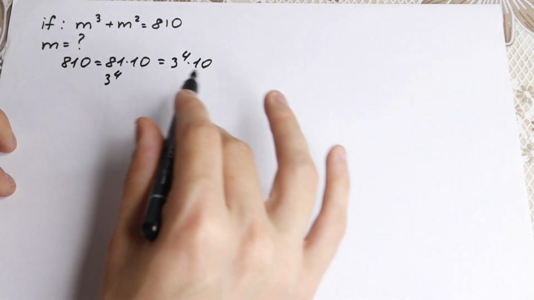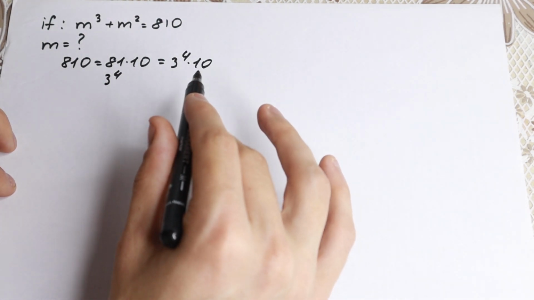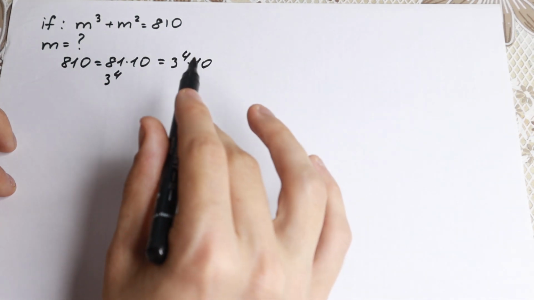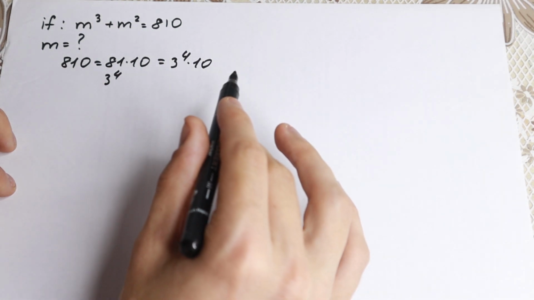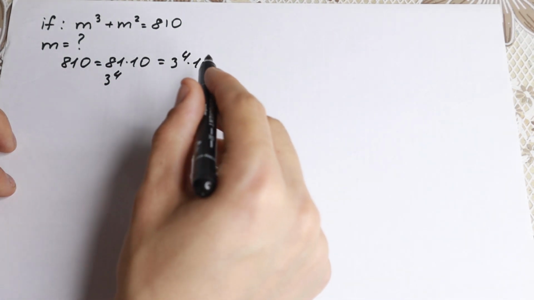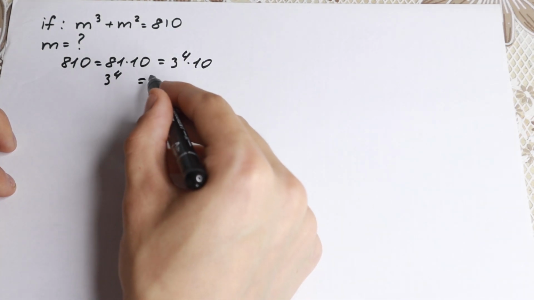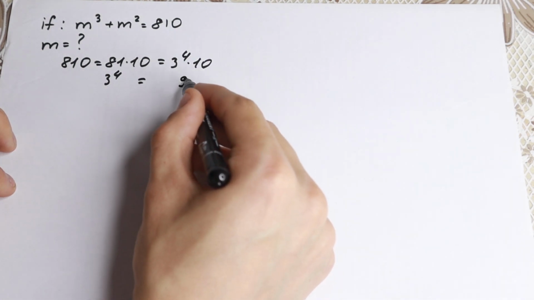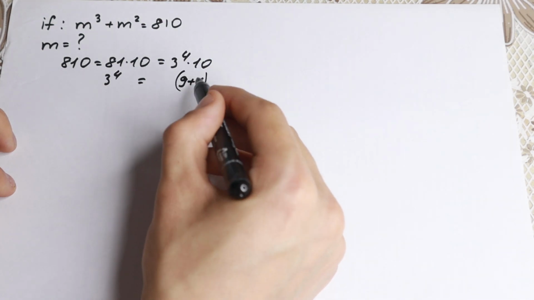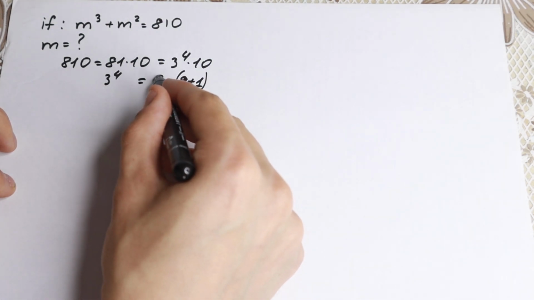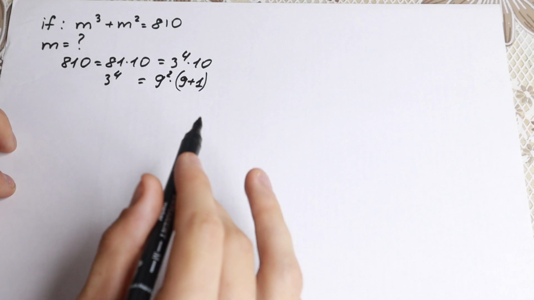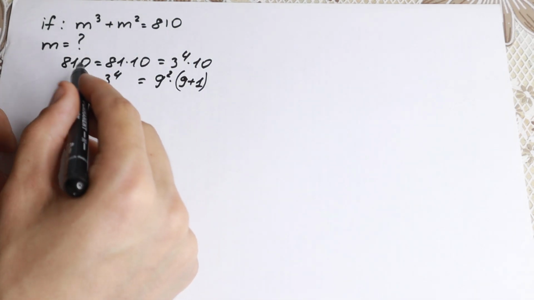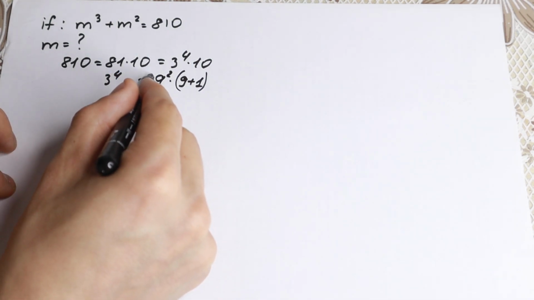Okay, let's go next. We have this expression. But what are we going to do next? I want to mention one really interesting moment right here. Let's write this 10 as 9 plus 1, and let's write 3 to the 4th as 9 squared. So this is the same: this is our 81, this is our 10, so nothing changed for us.